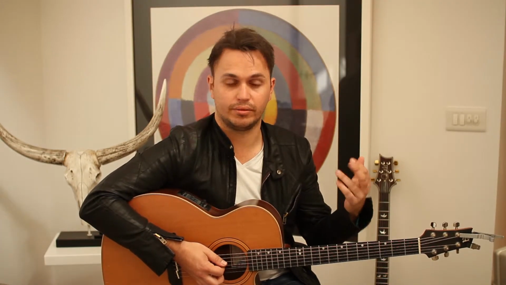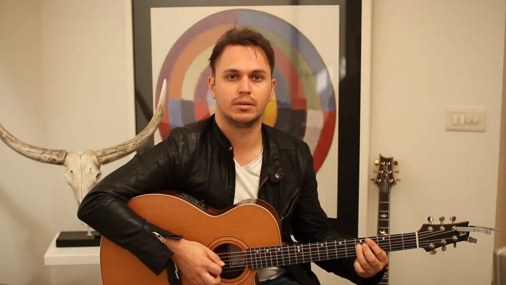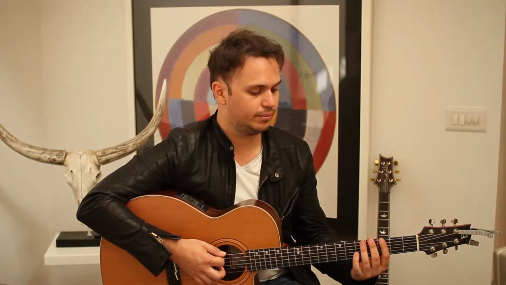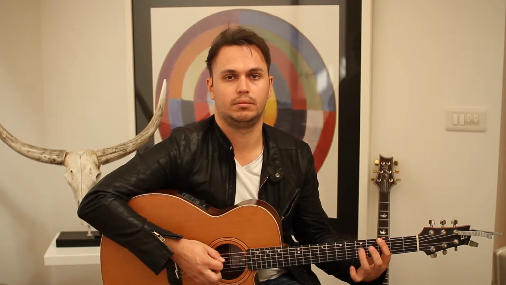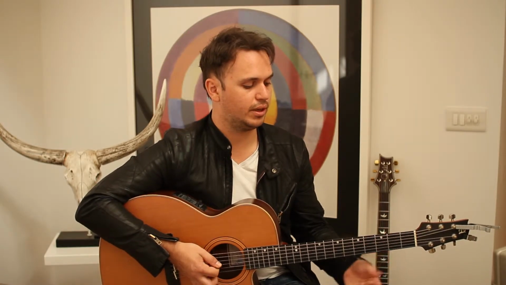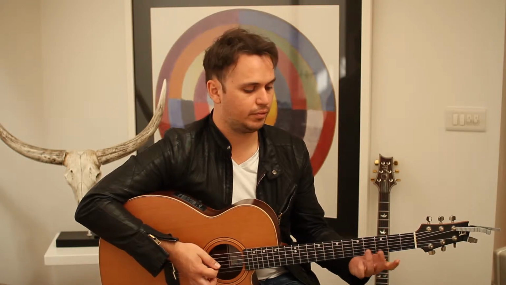Alright, okay. Now once you've learned the low E string, you can apply those notes to the D string using an octave, right? Which is like 2 frets up and 2 strings up. Okay, so in the case of G, on the 3rd fret, it's the 5th fret on the D string.